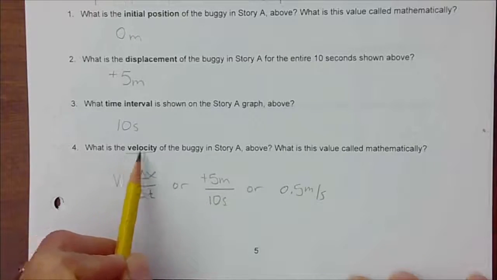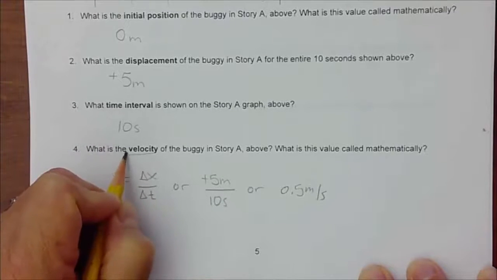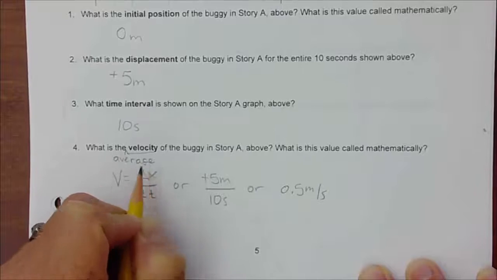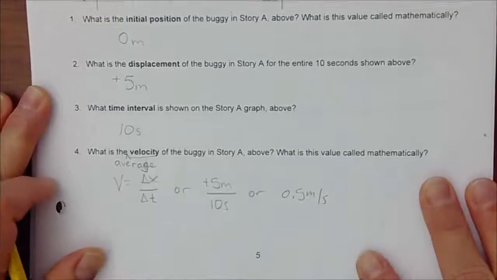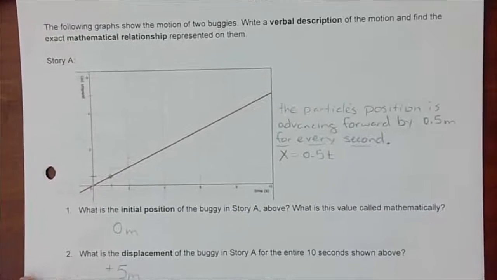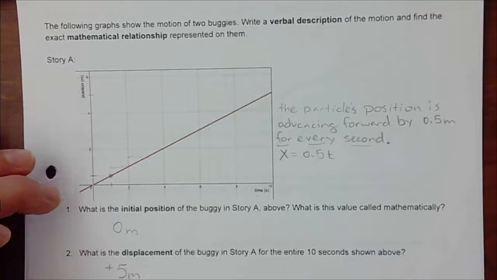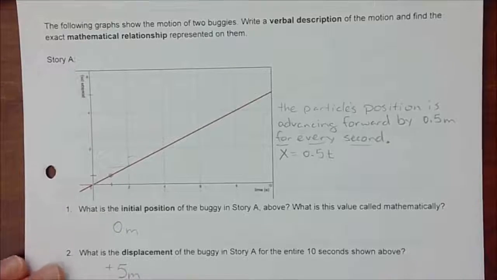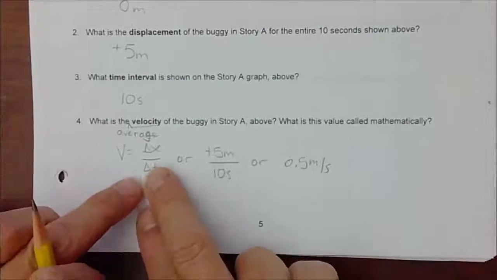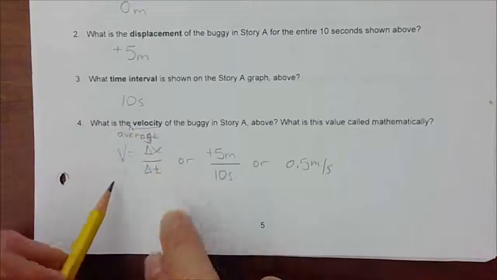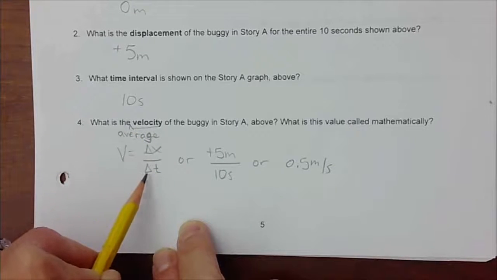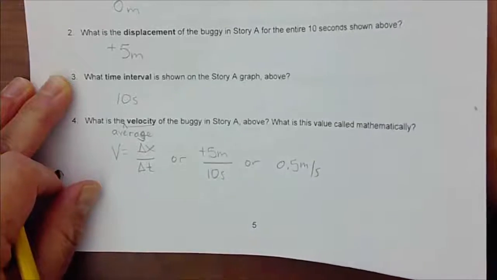This quantity, by the way, I wrote it down as velocity. What we just found is average velocity. We already decided, or I already described, that this velocity is constant because the slope is constant. But if this object had been moving at changing velocities, we would still do the exact same calculation. Average velocity is defined this way, therefore calculated this way. Let's turn the page and pick up on the next side.